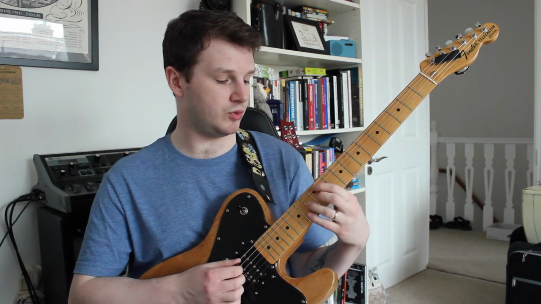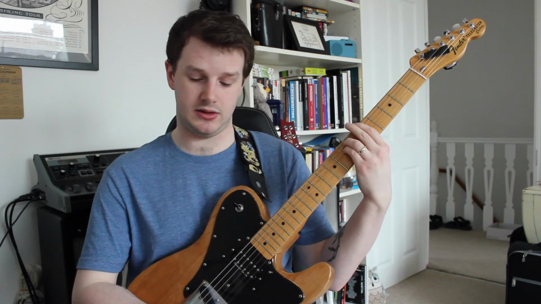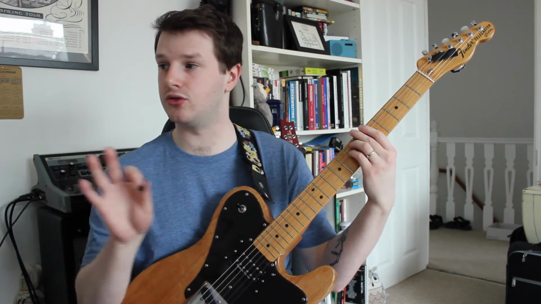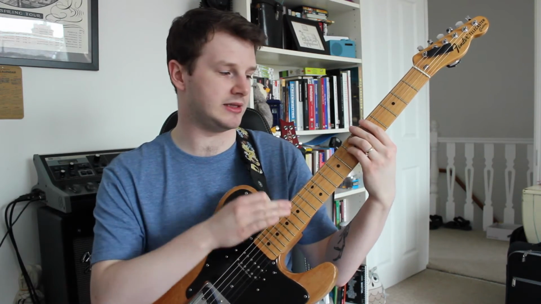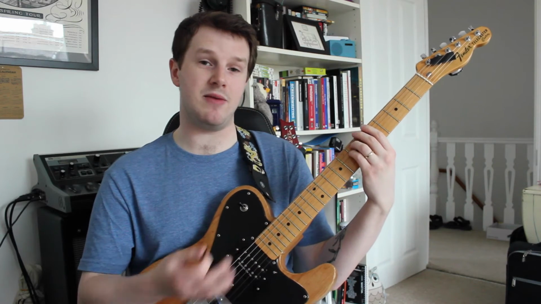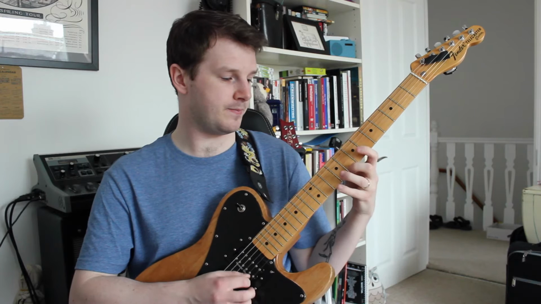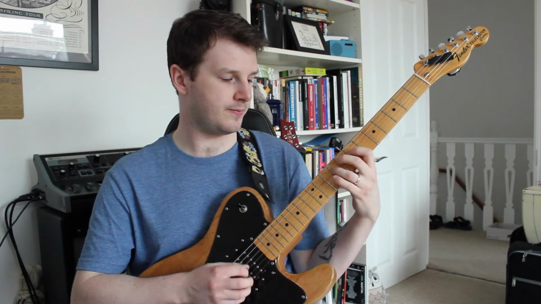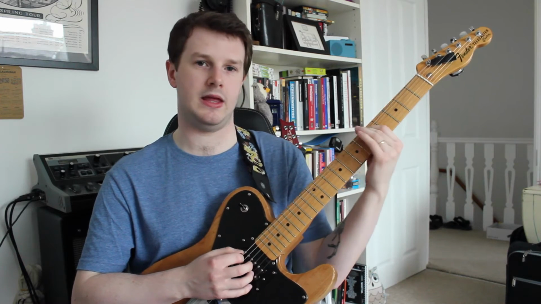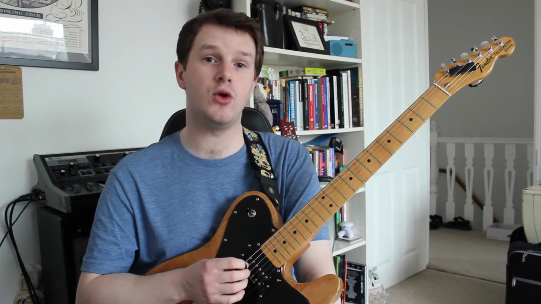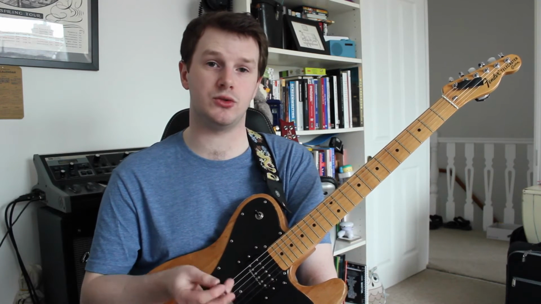The next mode would be, in our case, starting on A, and this is an interesting one. This is where we get into the crux of this method of learning, and we're going to talk about this a little bit more later. If I play A minor and then C major over the top, we get the A Aeolian mode, which is the A minor scale, the natural minor scale.